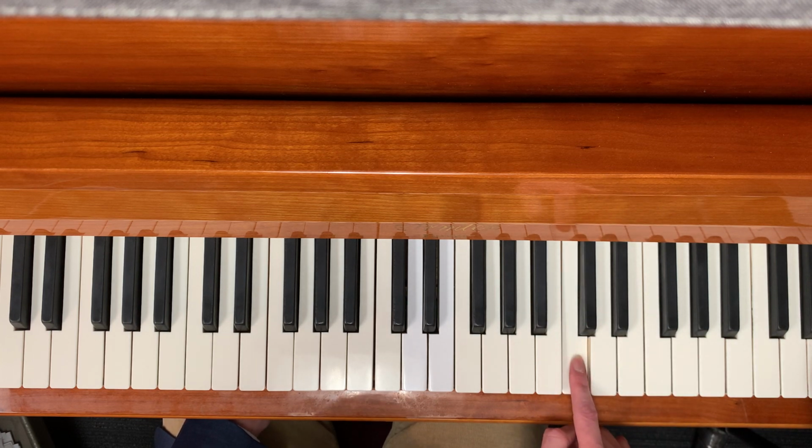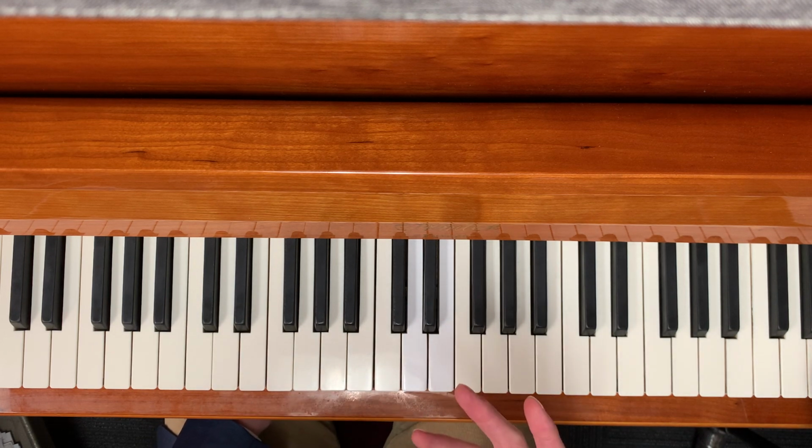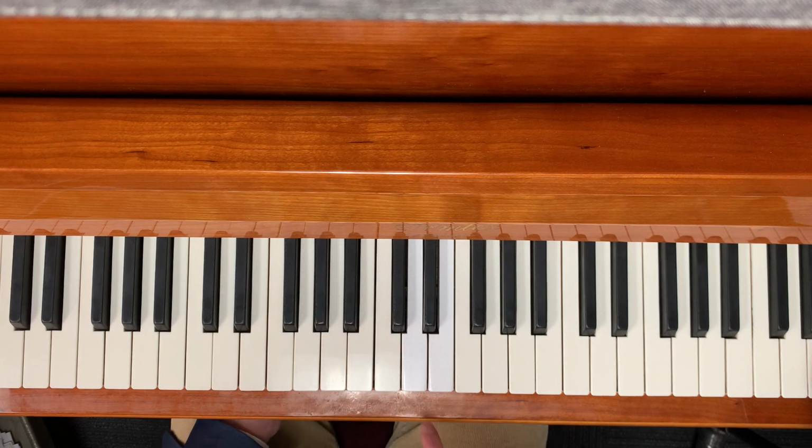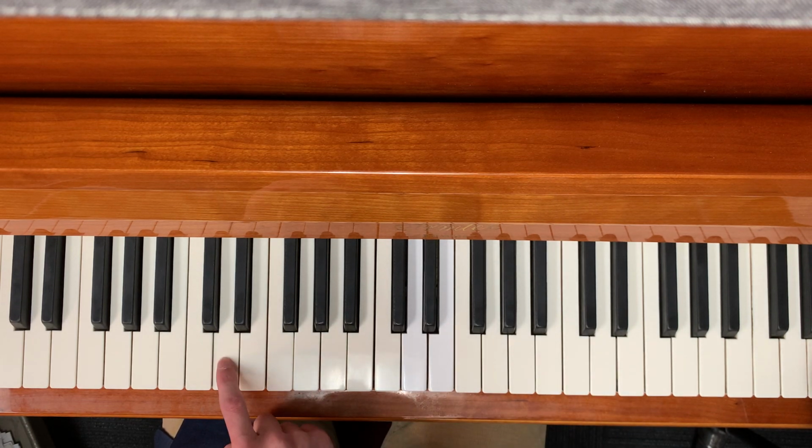So it's the white key to the left of two black keys. All C's look the same. It's always the white key to the left of two black keys. You'll also notice that this is a D, of course. This was also a D. This was also a D.